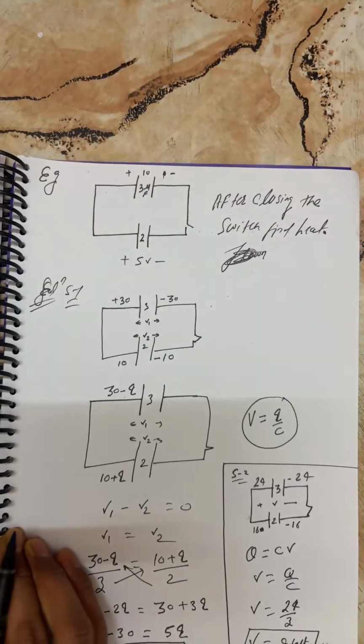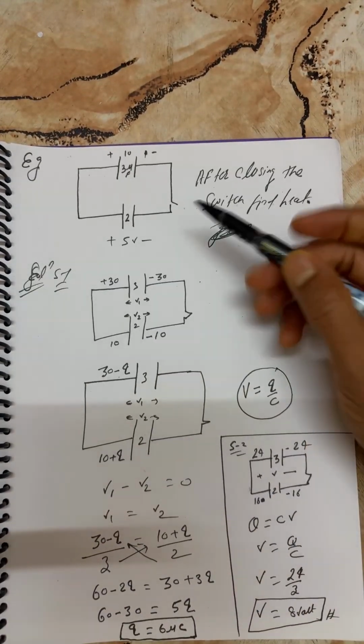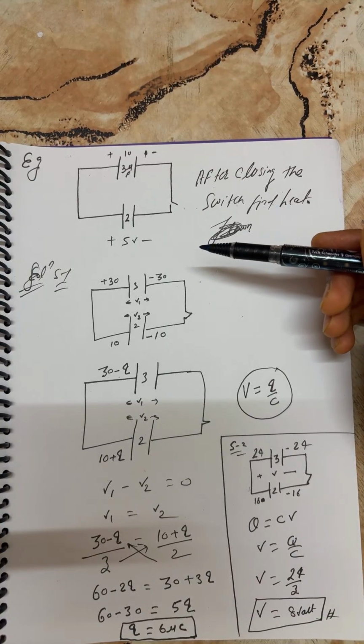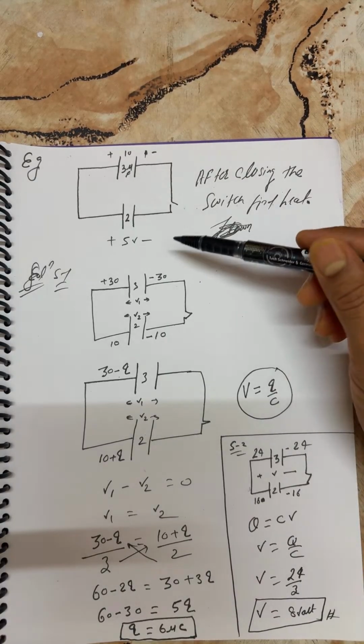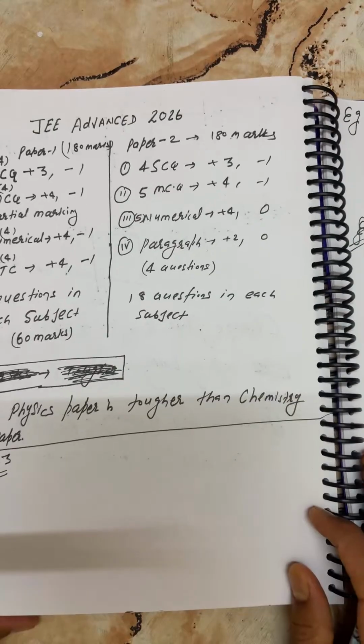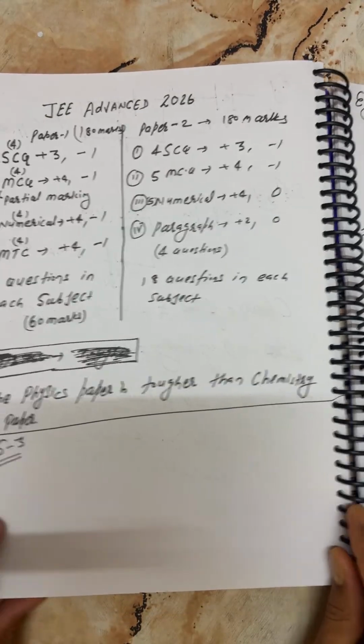What is the main point for these questions? In these questions, kids, there is no battery. There is only a capacitor. So for this condition, for step 3, what can you do?